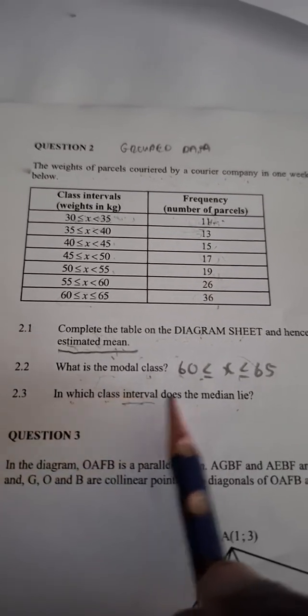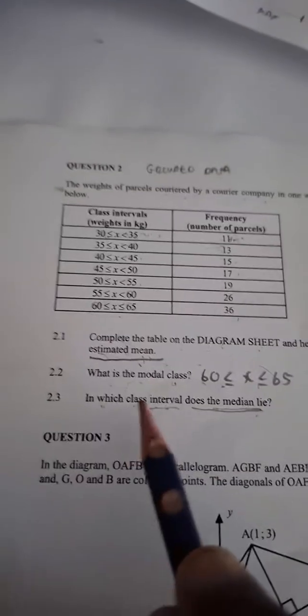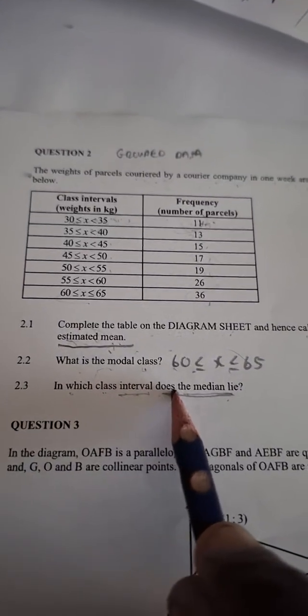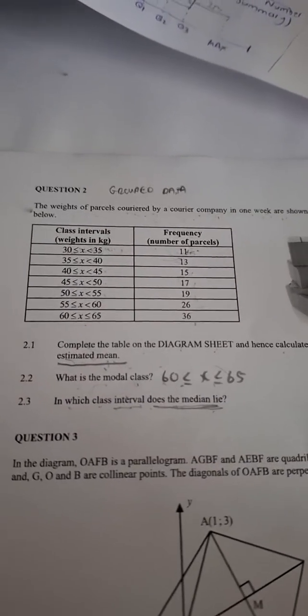Okay, 2.3, guys. In which class interval does the median lie? Now let me ask you guys, how do you find the class interval where the median lies? Maybe you guys have an idea. Grade 10 learners, how do we find the interval where the median lies?